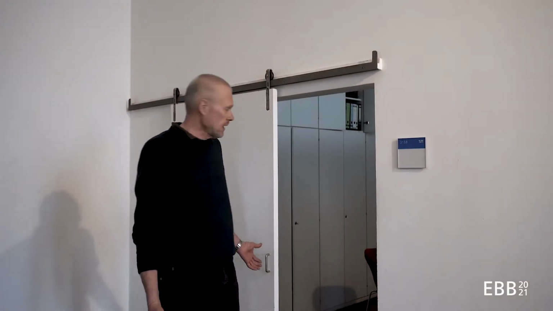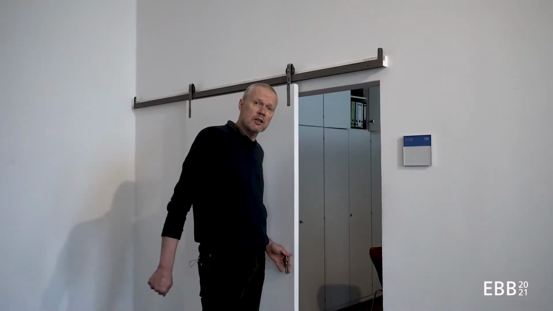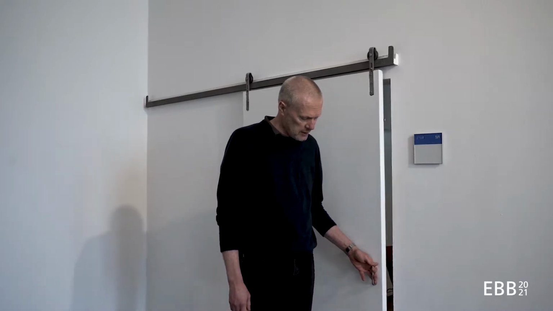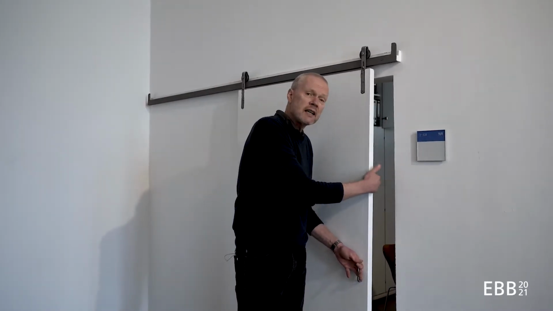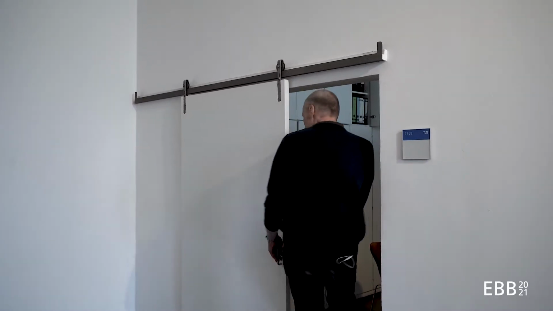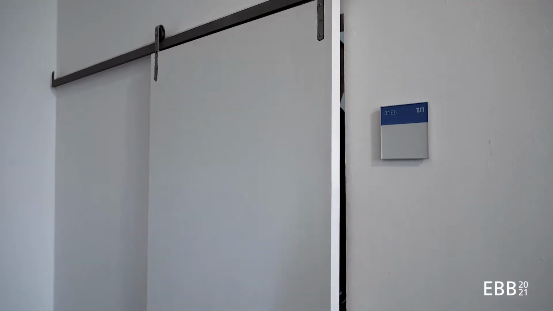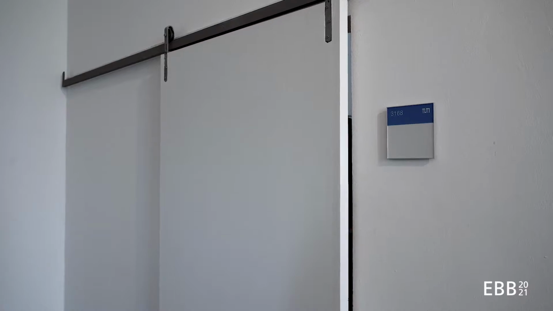So here's another example of something that is not very good in terms of sound insulation. It's a sliding door. You can see that it's not airtight. If I'm talking on the inside, you will be able to understand what I'm saying, although I'm behind the door.